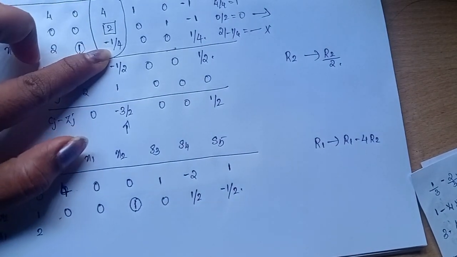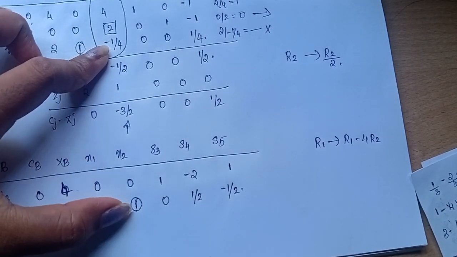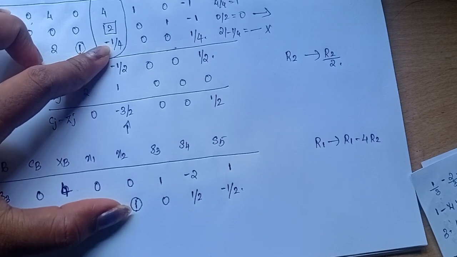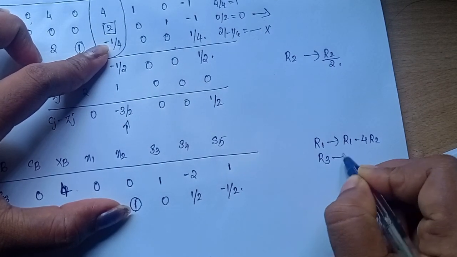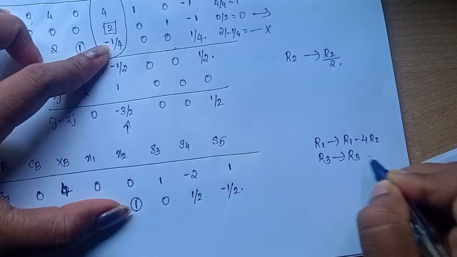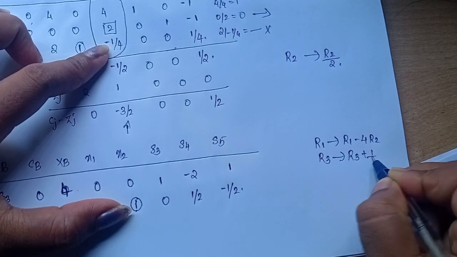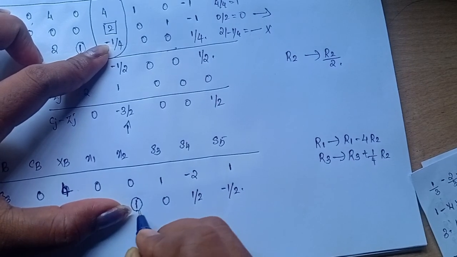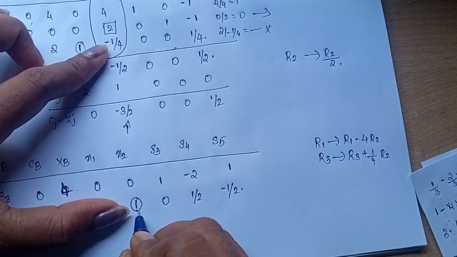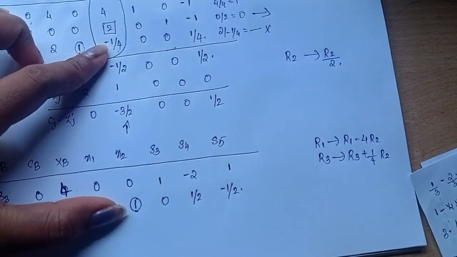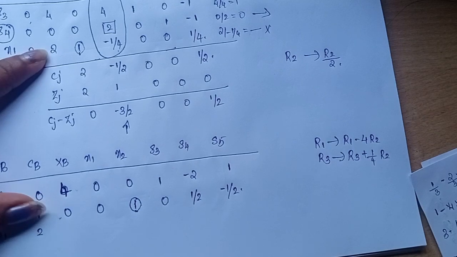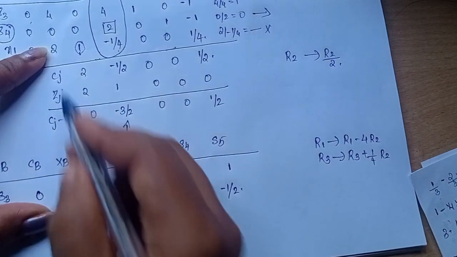ഇതിന് താഴെ വന്നിരിക്കുന്ന എലമെൻറ്റ് -1/4 ആണ്. ഇവിടെ 1 ആണ്. സോ അപ്പോൾ ഈ -1/4നെ 0 ആക്കാനായിട്ട് എന്ത് ചെയ്യണം? R3 ചേഞ്ചസ് ടു R3 പ്ലസ് 1/4 ഇൻറ്റു R2. ഈ 1നെ 1/4 വെച്ച് മൾട്ടിപ്പിൾ ചെയ്യുക. അത് തേർഡ് റോയായിട്ട് ആഡ് ചെയ്യുക. നമുക്ക് എന്ത് വരുന്നത് നോക്കാം. എലമെൻറ്റ്സ് ഉണ്ട്.